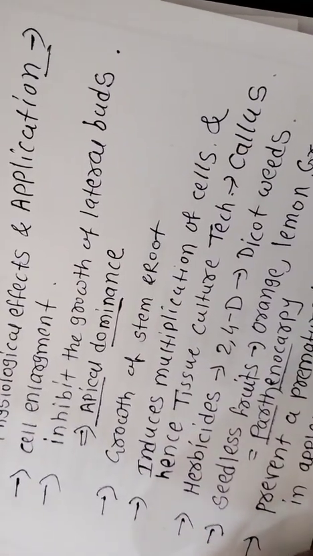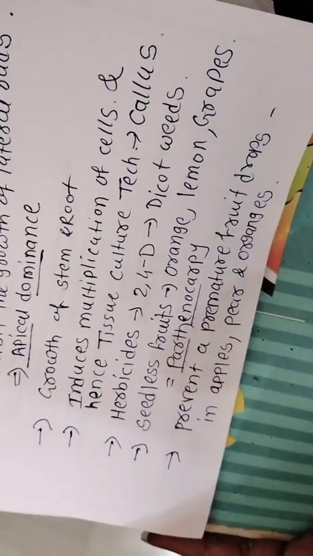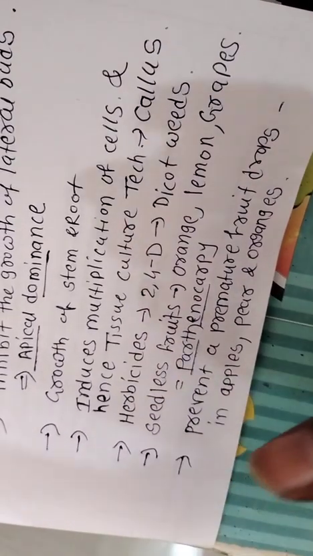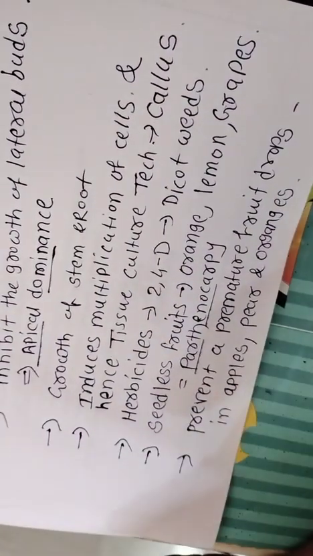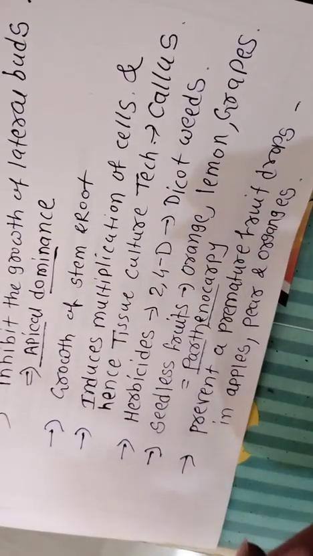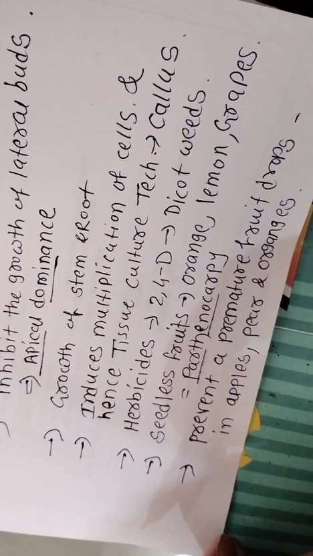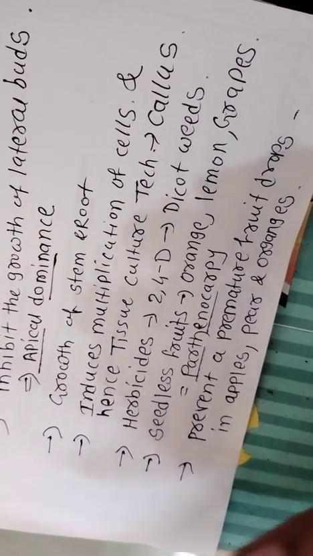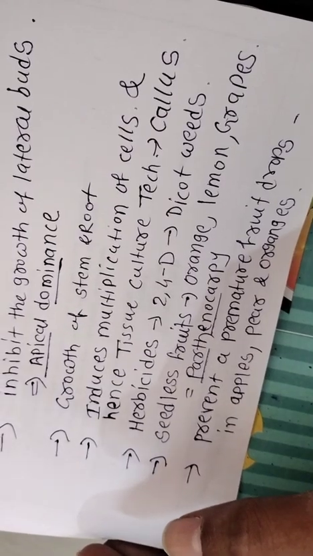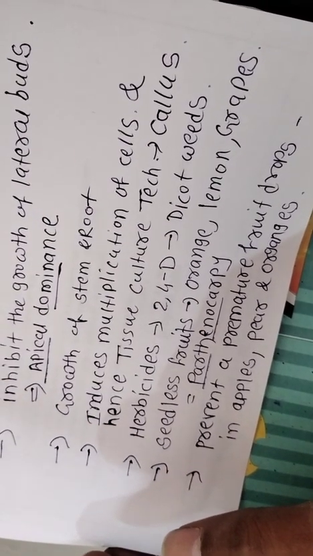There are so many applications of auxin, and the final one is that auxin breaks the dormancy in the seed and promotes quick germination. So even if there is an unfavorable condition, due to the application of auxin the seed germinates quickly. So that is all about the physiological effects and applications of auxin.